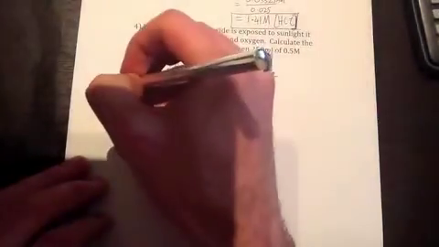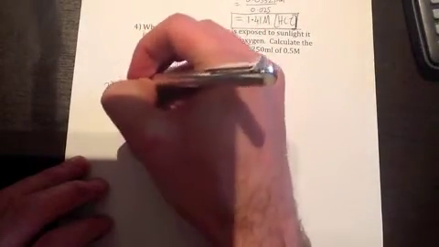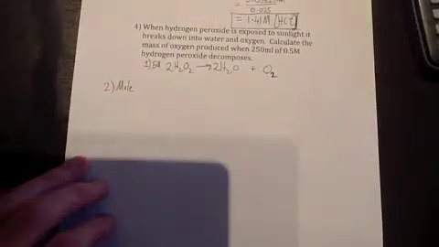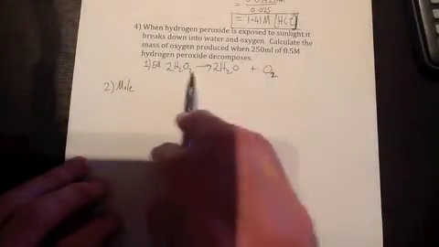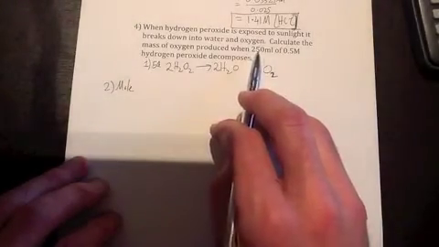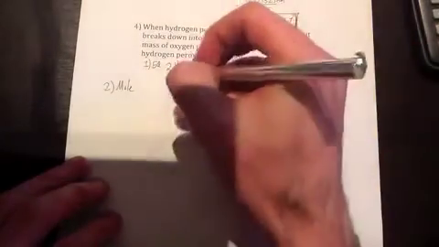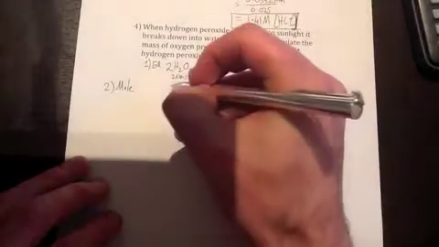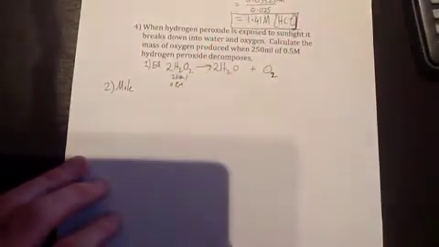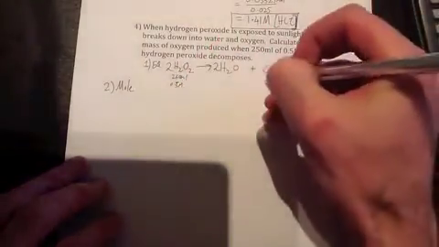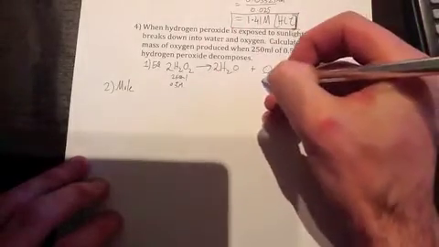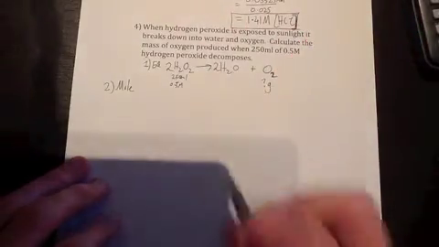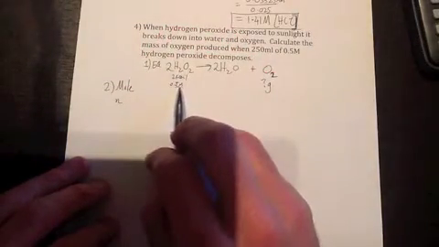Important start. Question 2 is mole. Find out the mole of what we can find out. Oh, before I did that, I should have written down what we have. I've got volume and concentration of hydrogen peroxide, 250 ml, and 0.5 molar hydrogen peroxide. And I want to find out mass of oxygen, unknown grams. Mole. I can find out this because I have volume and concentration.